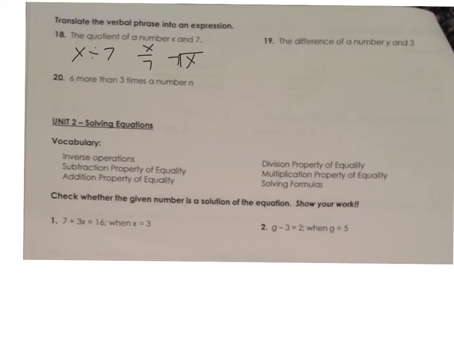Number 19, the difference of the number y and 3. Y minus 3. Number 20, 6 more than 3 times the number n. I always want to think 6 more than what? Well, 6 more than 3 times the number n would be 3n plus 6.